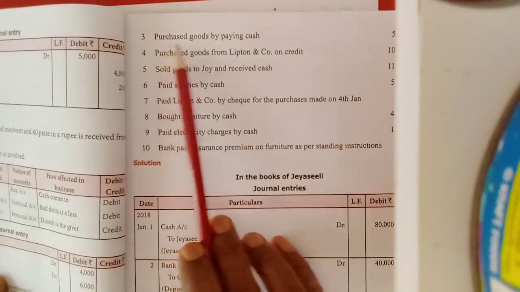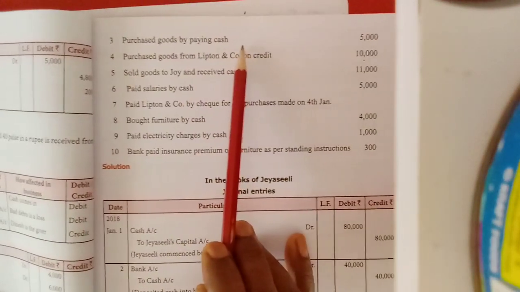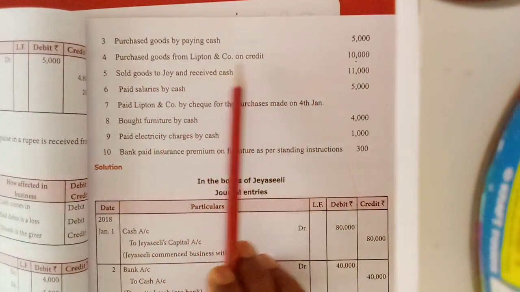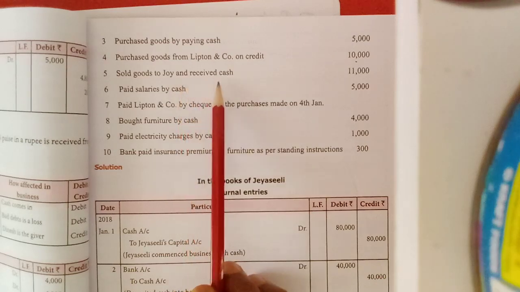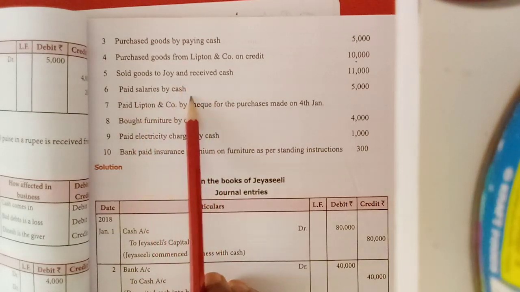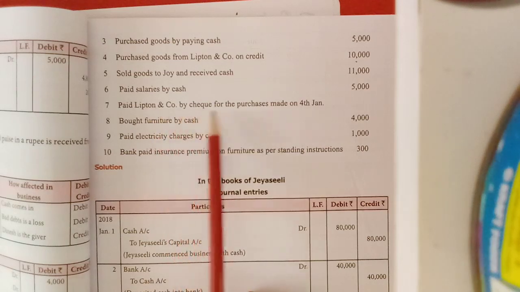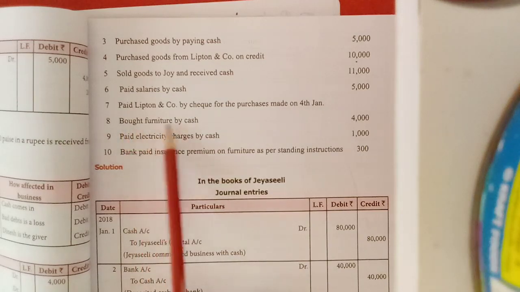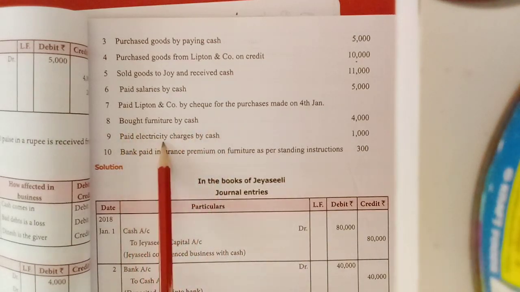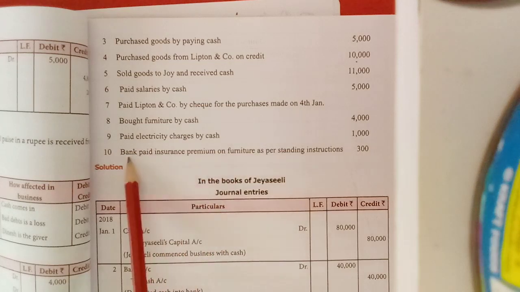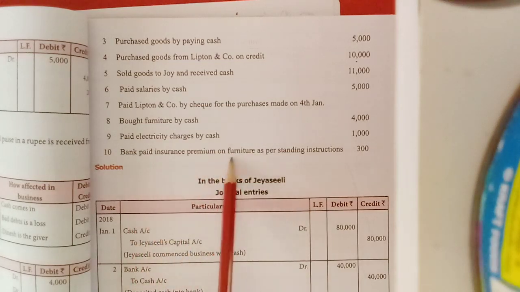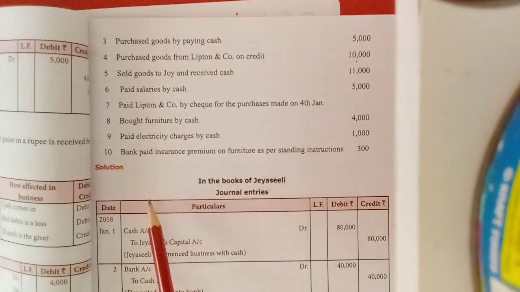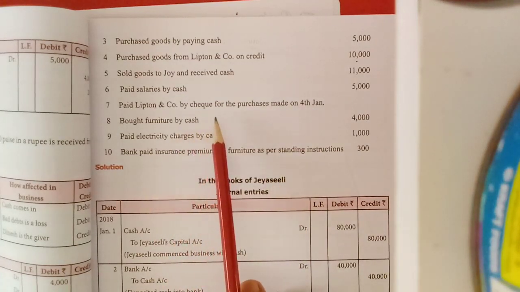Then purchased goods by paying cash, amount 5,000. Purchased goods from Lipton and Co. on credit. Sold goods to Joy and received cash. Paid salaries by cash. Paid Lipton and Co. by check for the purchases made on 4th January. Then bought furniture by cash. Then paid electricity charges by cash. Bank paid insurance premium on furniture as per standing instructions. Today I will explain this illustration. Tomorrow I will do it on the notebook.